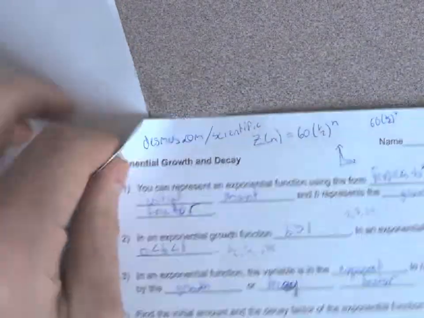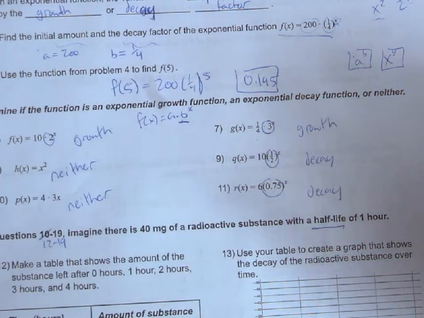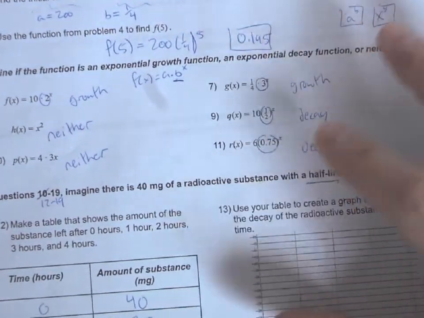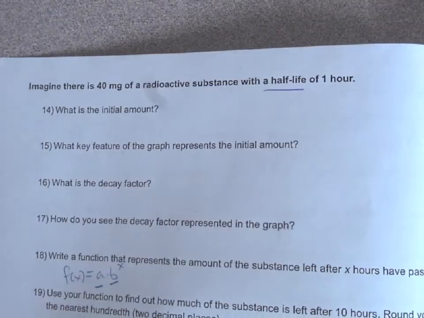So this will be due on Wednesday if you're a B day. This will be due on Thursday if you are an A cohort. So we got a lot on it there. You got to do a couple more graphs and then answer some of these questions about this specific scenario.